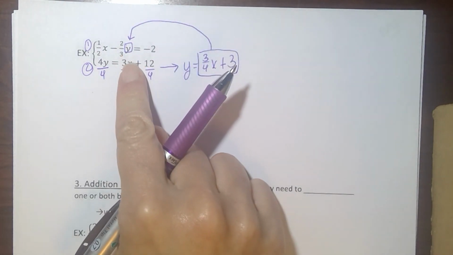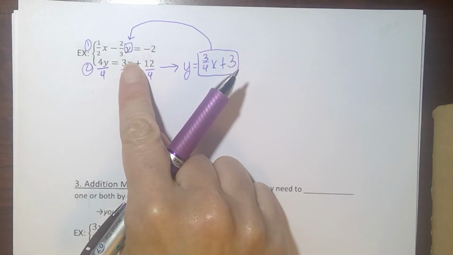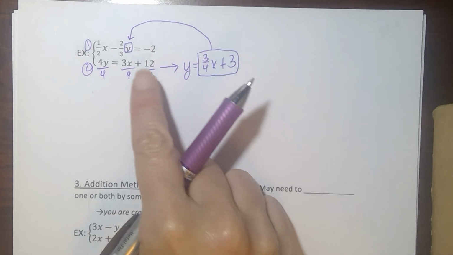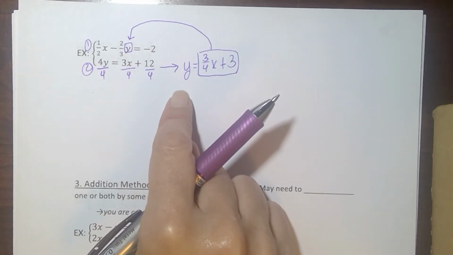Now it just dawned on me that every one of these we've substituted in for y, I think. That's just coincidence. That is not an on purpose thing. It just happened that way. So don't think that that's what you have to do. I could have solved for x and substituted in for x. The examples I gave you just worked best for y.